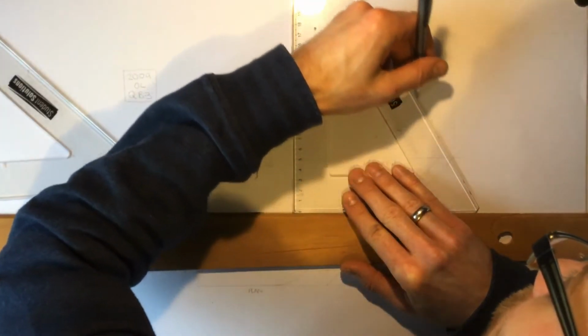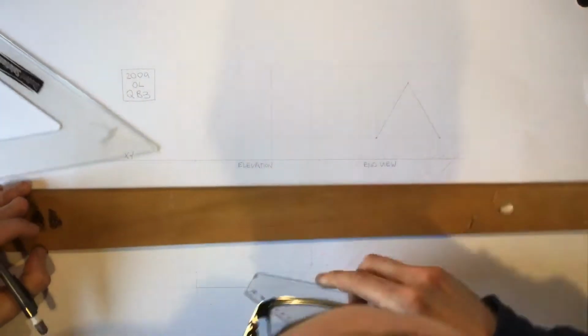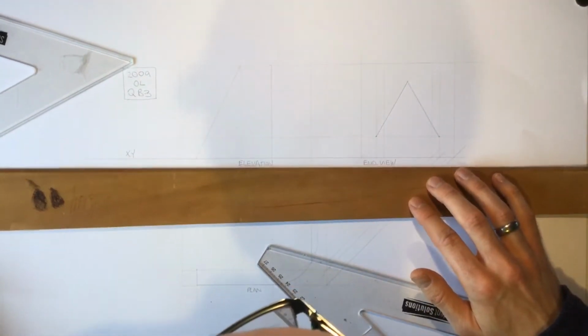How are we doing? 4 minutes, not too bad. It took me about 5 minutes to set this up, so you wouldn't want to be spending too long to set this thing up now.